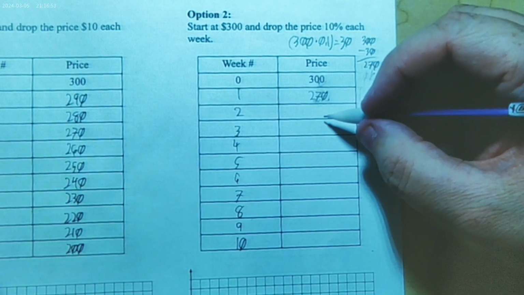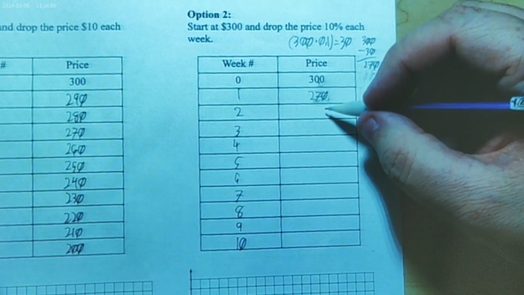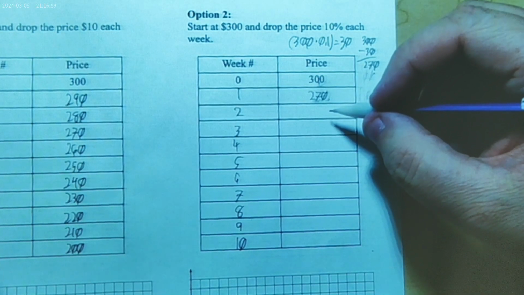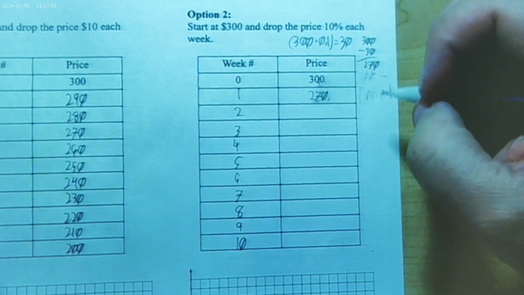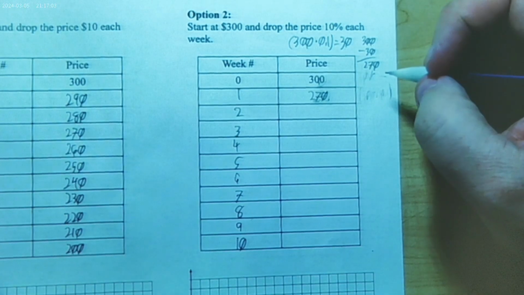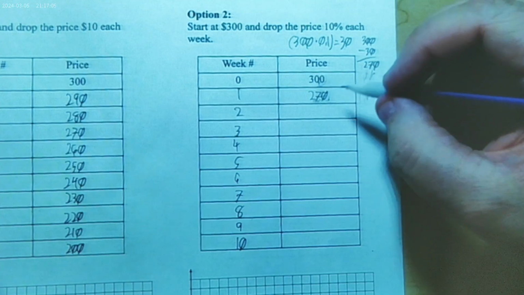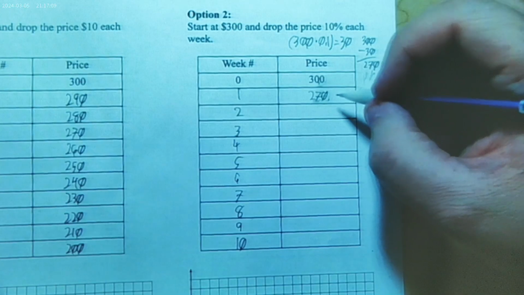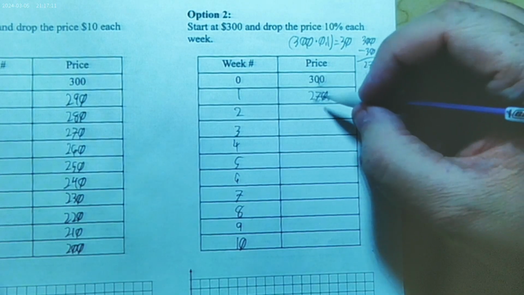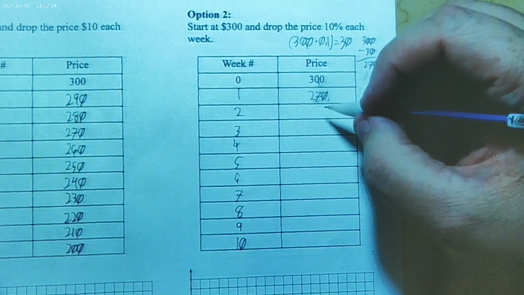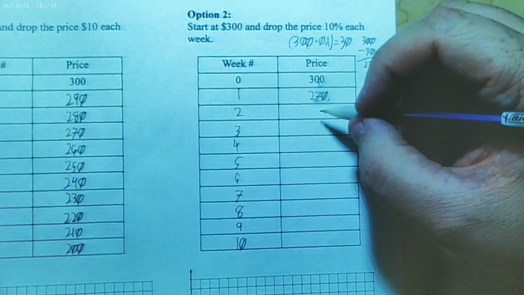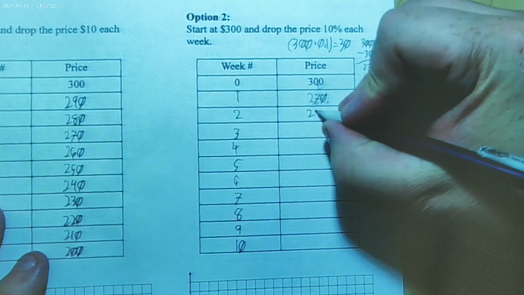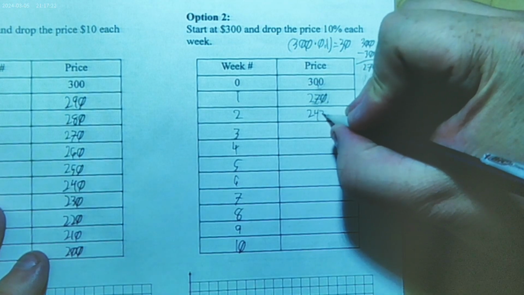So week 2, a drop of 10%. Does that mean that the value is now 240? No, it does not, because 240 would be if I took 30 off again. I'm not taking 30 off, because 30 is not 10% of this. I'm taking 27 off, because 27 is 10% of 270. So week 2, 270 minus 27. I'm dropping the price to 243.